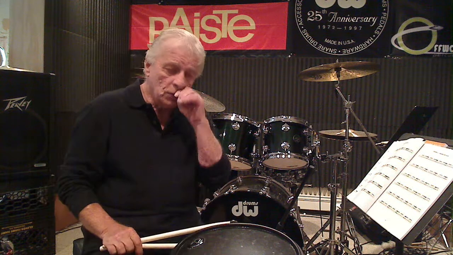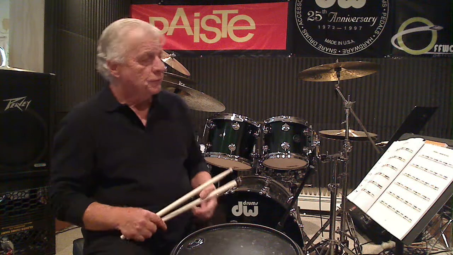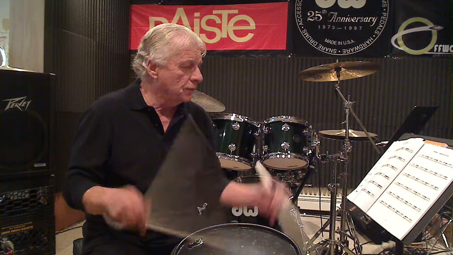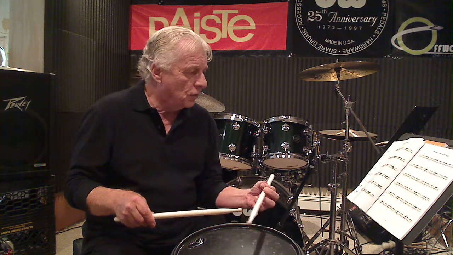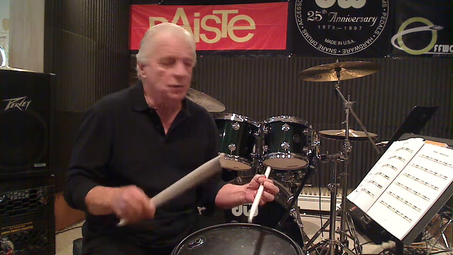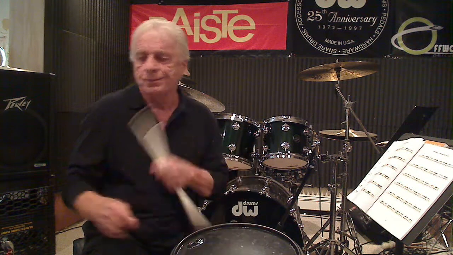Now remember, each tick is a count as 1, 2, 3, 4, 5, 6. So we have 1, 2, 3, 4, 5, 6. 1E and the 2 and 3, 4, 5, 6. 1E and the 2 and 3, 4, 5, 6. Same sound. 1E and the 2 and 3, 4, 5, 6. 1E and the 2 and 3, 4, 5, 6.